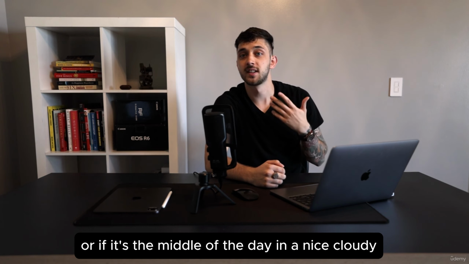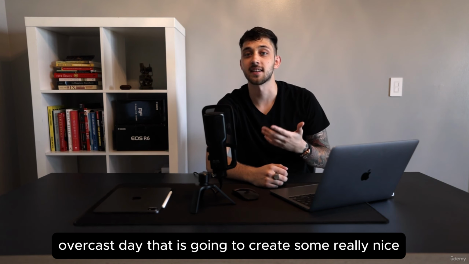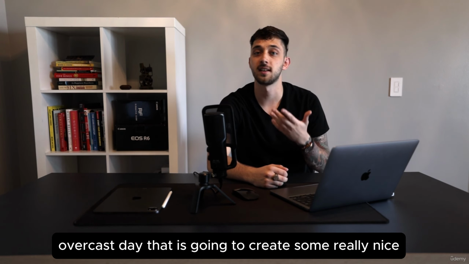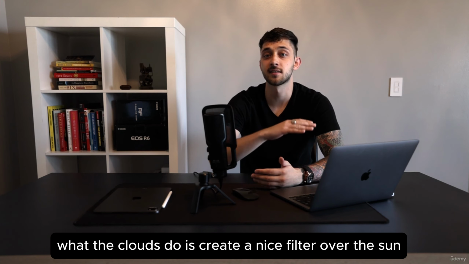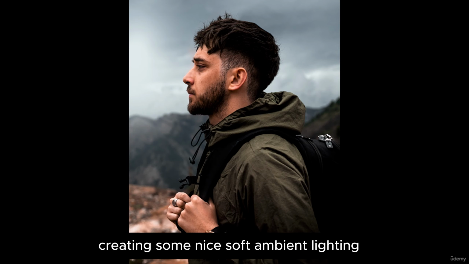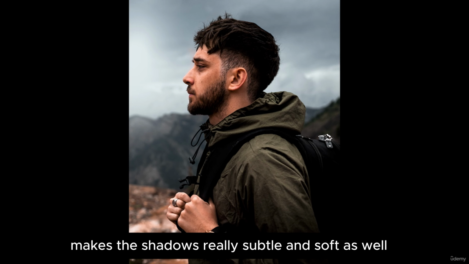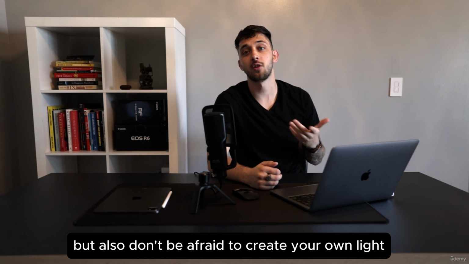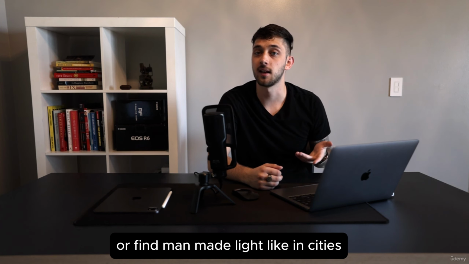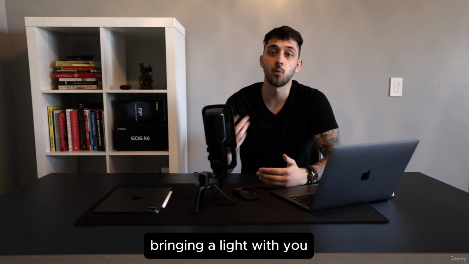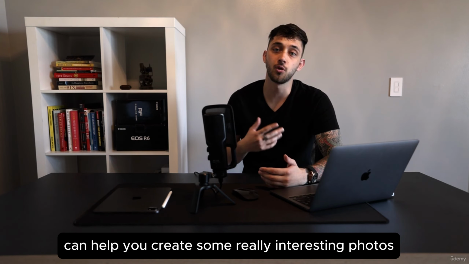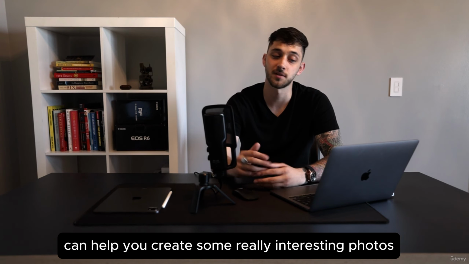Or if it's the middle of the day and a nice cloudy overcast day, that is going to create some really nice optimal lighting. Basically what the clouds do is create a nice filter over the sun, creating some nice soft ambient lighting, which therefore makes the shadows really subtle and soft as well. But also don't be afraid to create your own light or find man-made light like in cities and around buildings and other things like that. Bringing a light with you, even just a flashlight, can help you create some really interesting photos.